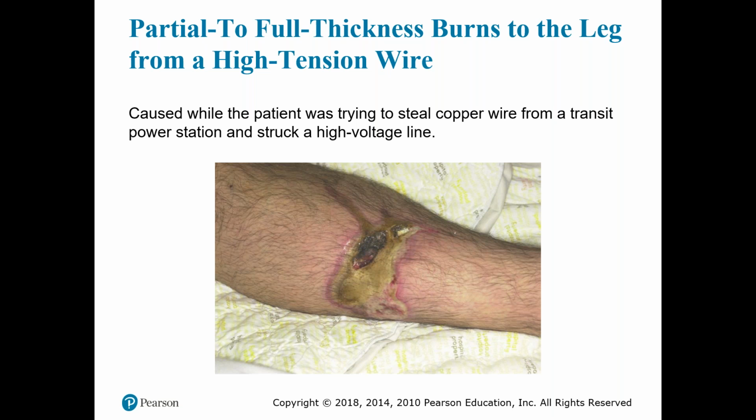Another type of contact burn, so this is going to be a high voltage line. So we're going to go ahead and cool that burn, heavy amounts of water, and then cover it up with a dry, sterile, non-stick dressing.